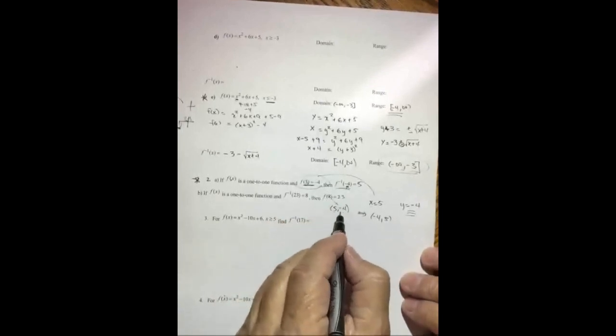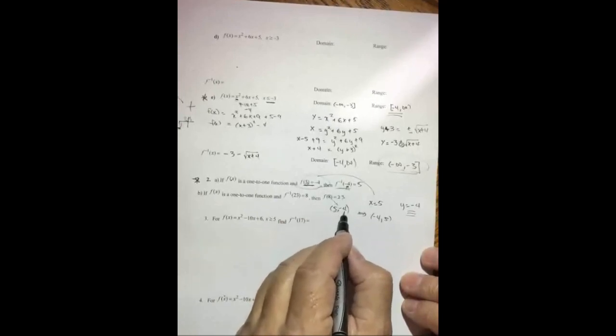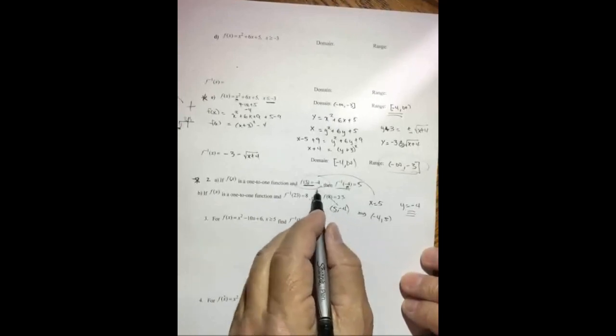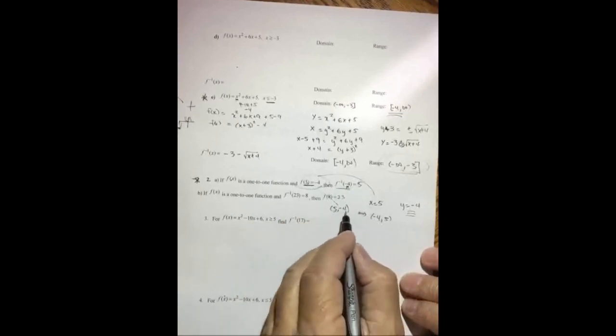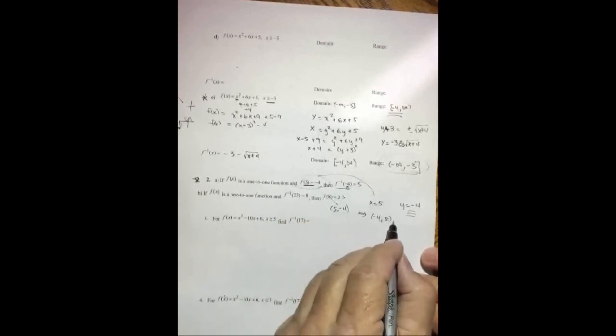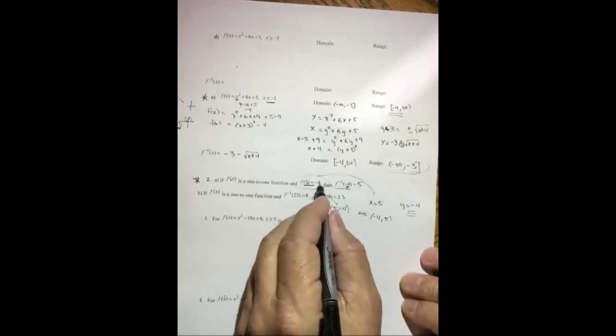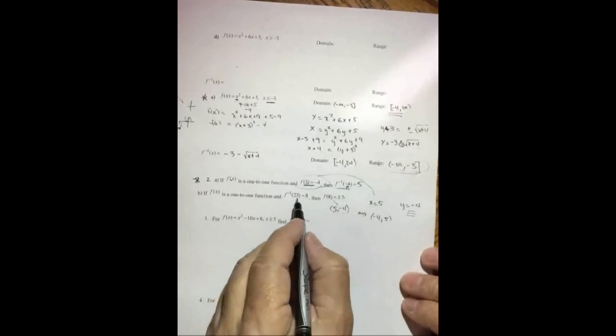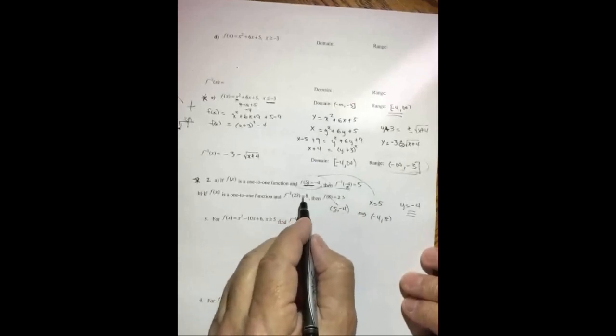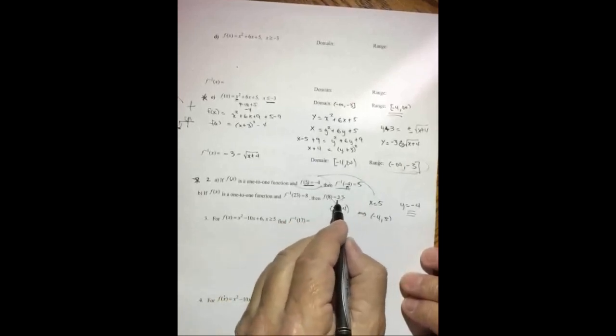Well, when we find the inverse, we swap x and y. So if 5, negative 4 is a point on the function f, then if we swap x and y, negative 4 and 5 have to be a point on the inverse. So you just swap these numbers. That's what it amounts to. Look at this one. If f inverse of 23 is 8, then f of 8 has to be 23. You just swap them. Piece of cake. Okay, that's going to be it for section 2.8.